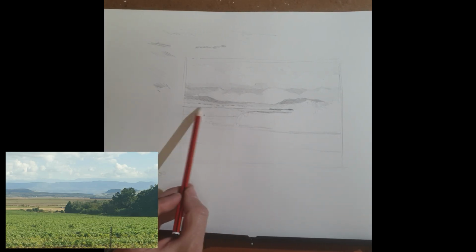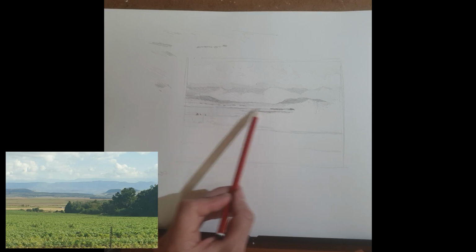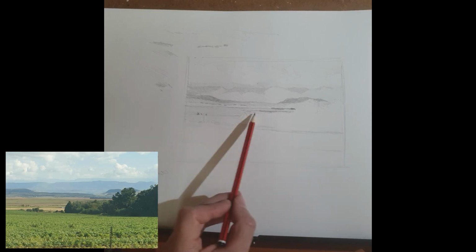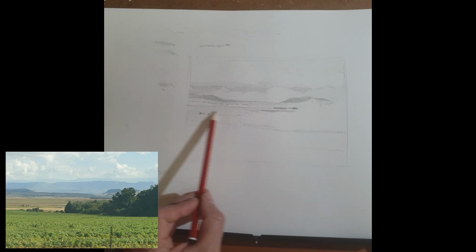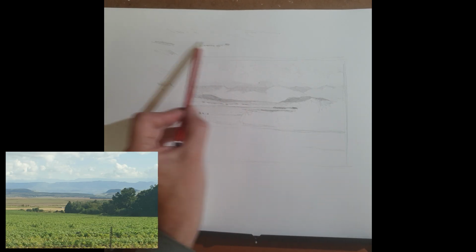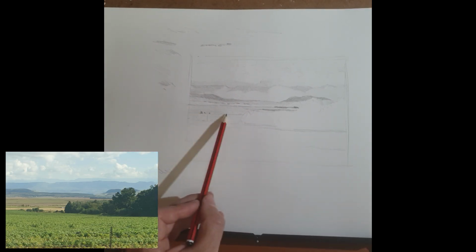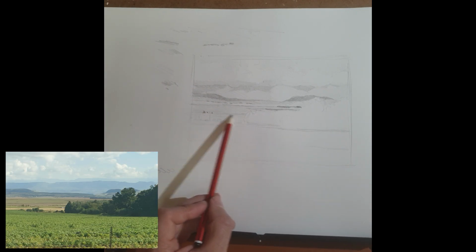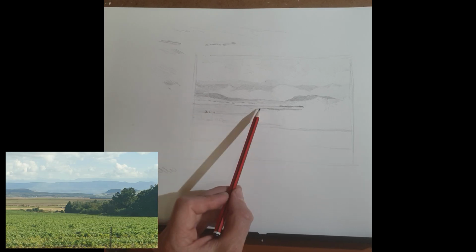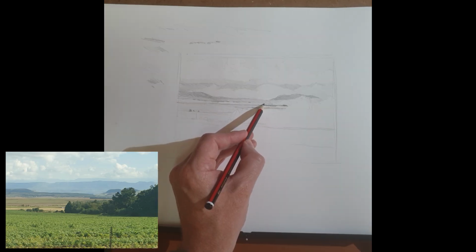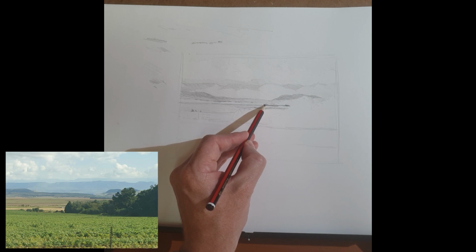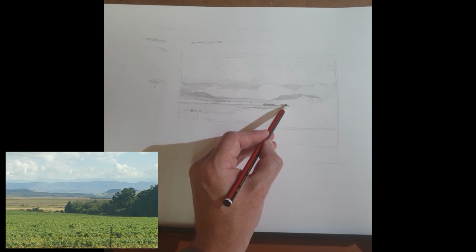And here we can just show the actual lie of the land like that. Going in with nice long lines. That can also help us there. Yeah, I just want to bring in those trees a little bit more. Make them a little bit more prominent. See?